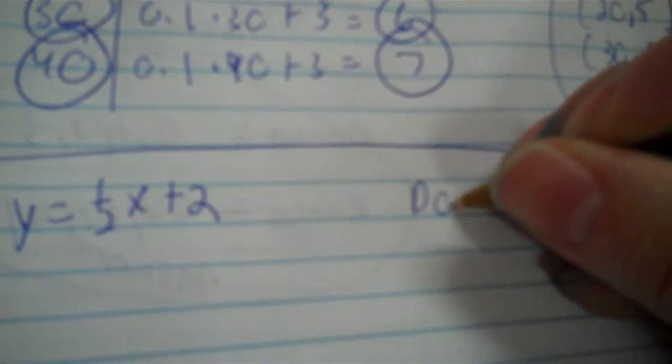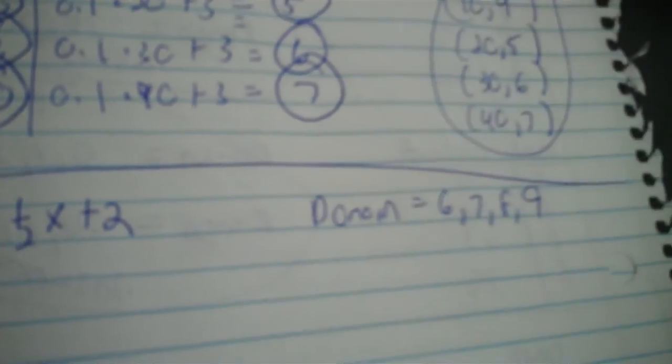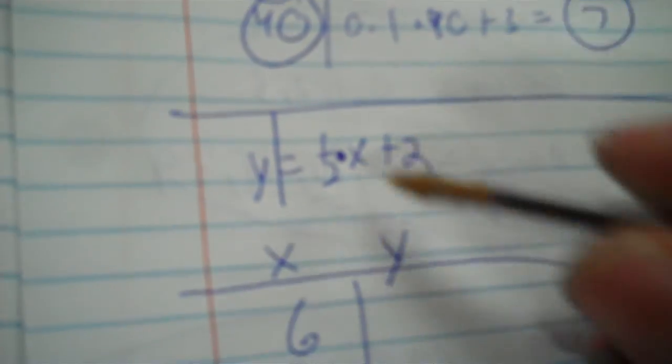y equals 1/2 x plus 2. Domain is 6, 7, 8, and 9. So I make my table. x, y, and the x's are always your input domain numbers, 6, 7, 8, 9. I've solved for the y. Now let's go over to the other side of the equals. We have 1/2 x, so that would be times x, and then we have plus. So we have times and plus.